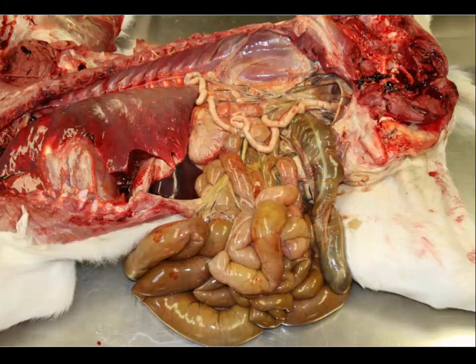Okay, we're halfway home. Here's slide number 5. This is tissue from a foal. Can you give me the morphologic diagnosis and name the condition?